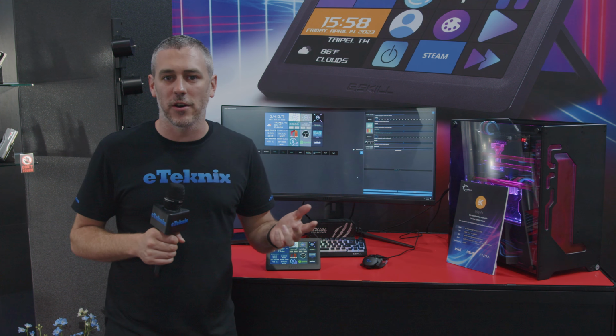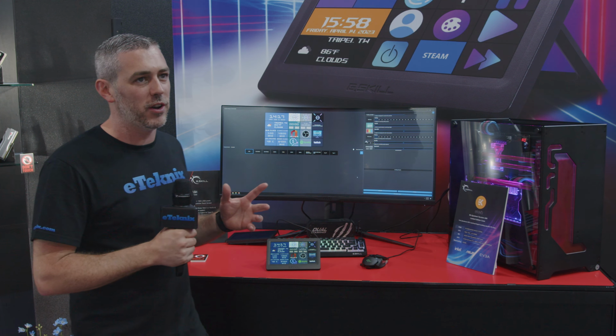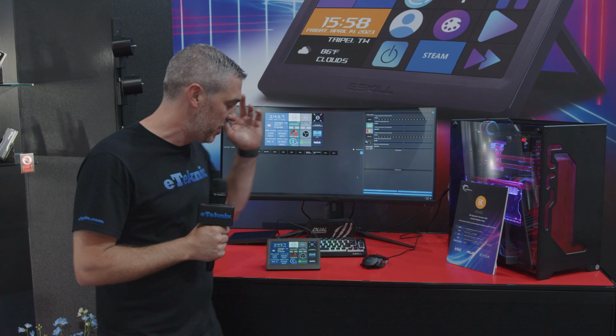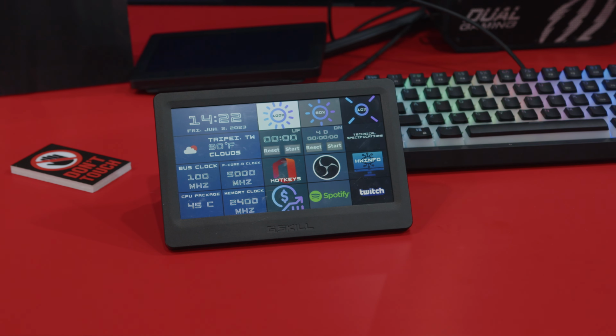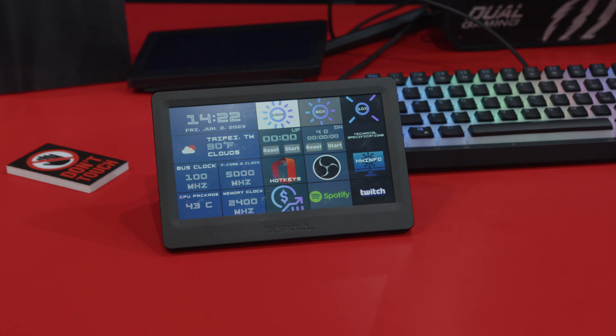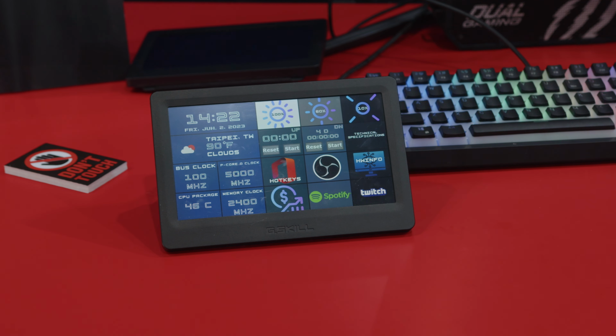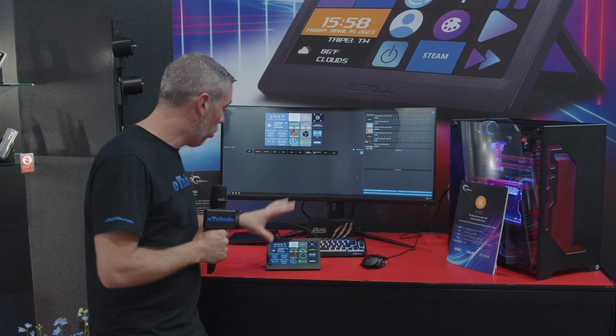Now, we all know G.Skill are synonymous when it comes to memory, SSDs, but they always try to do something a little bit different from time to time, and this is no different. This is the Widgie Dash. Now, we all know the Stream Deck. We know that there's products from Elgato. We know there's products now at least coming in the market from the likes of Streamplify. Well, this just takes it one step further. Instead of having buttons, we just have all screen.